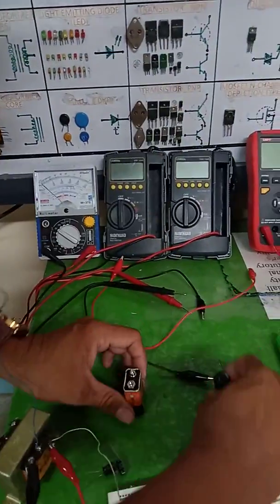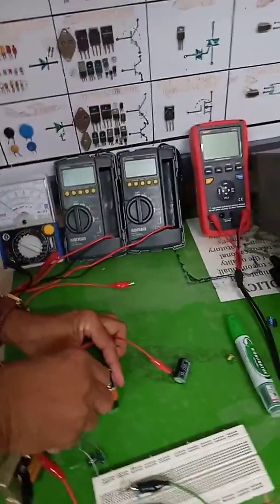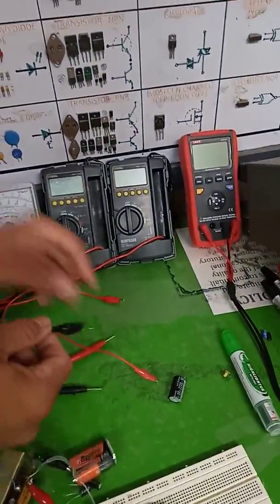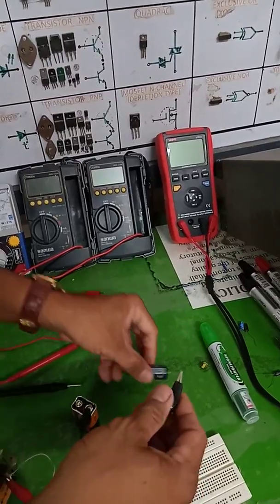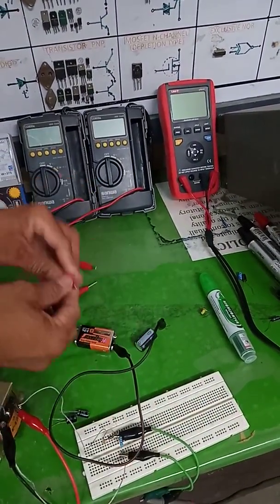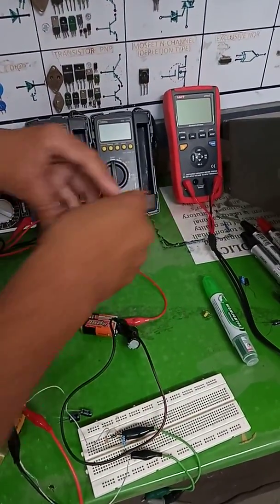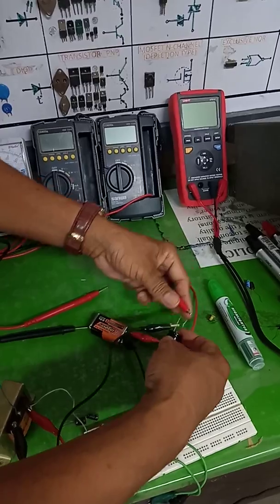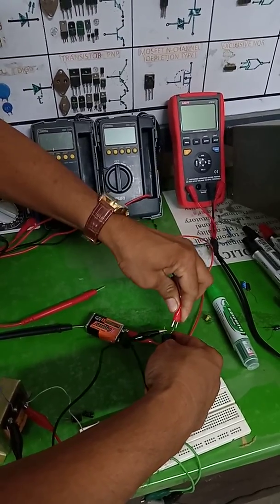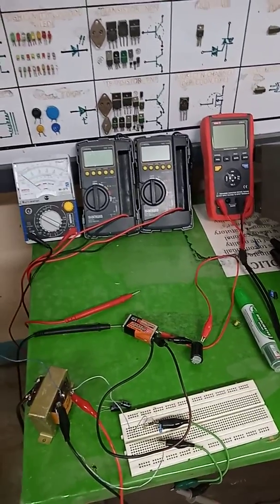So let us try to connect the negative side of this battery to the negative side of this capacitor, and the positive side of this battery to the positive side of this capacitor. Okay. Let us wait for several seconds.